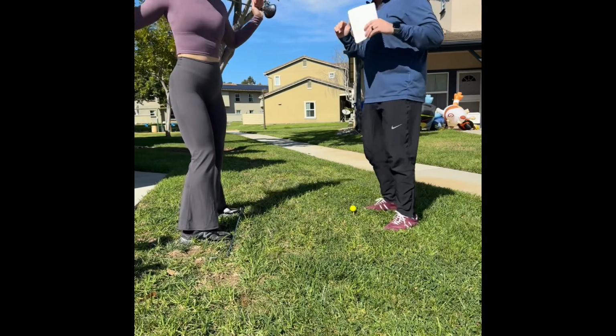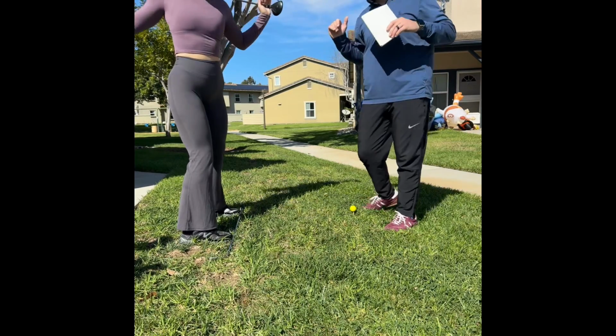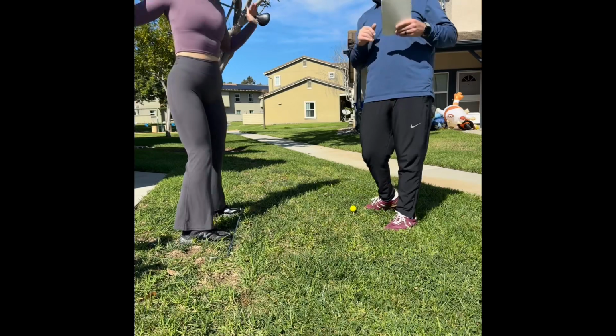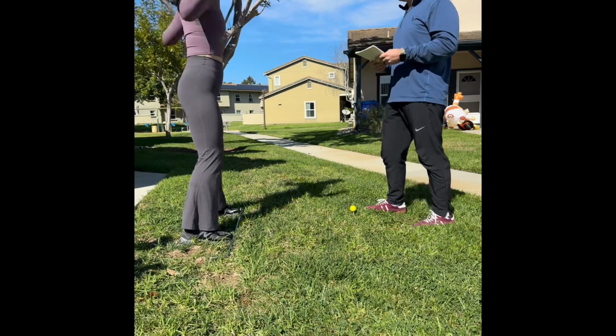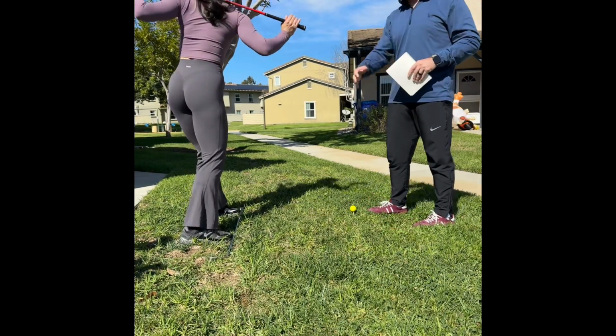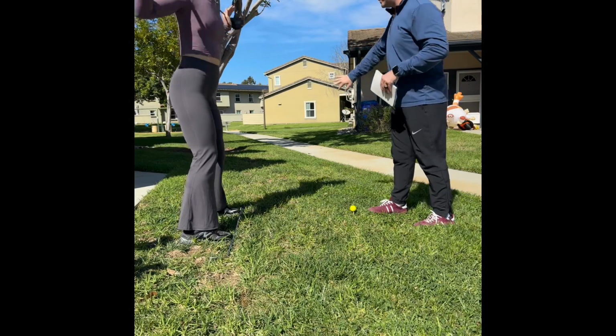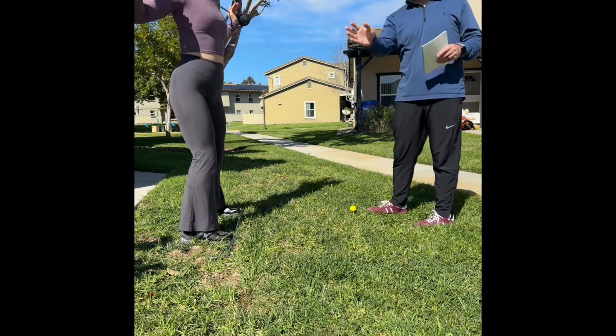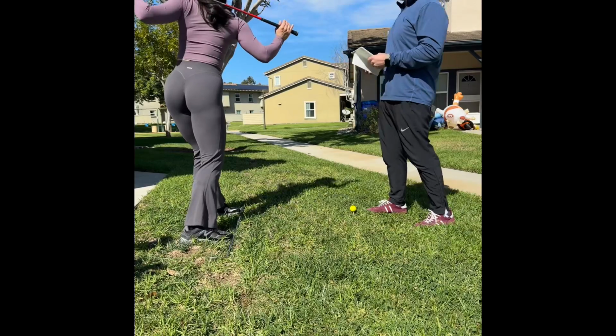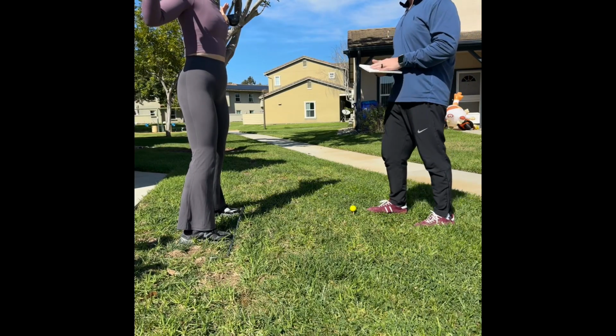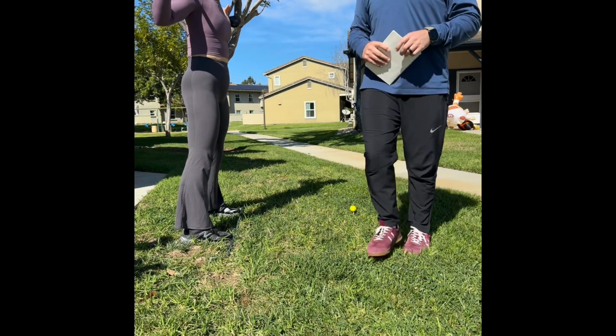This is working your lower body and your hip rotation. Again, that's just for the backswing, and then when you come through, that's what you're getting a feel for. All right, got it. Next.